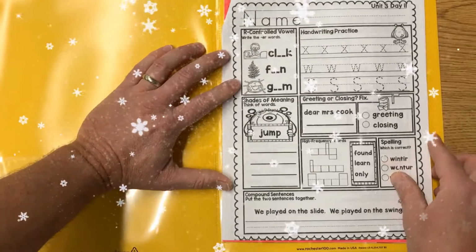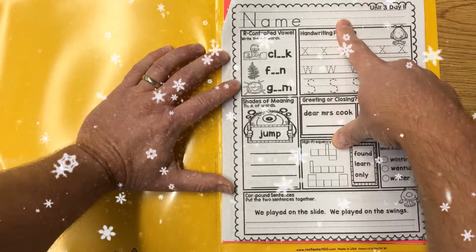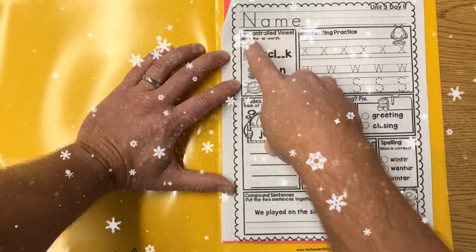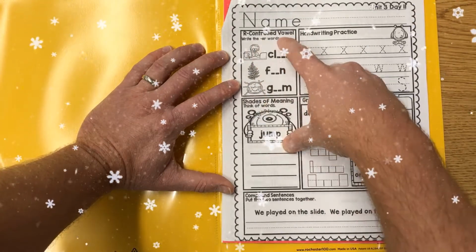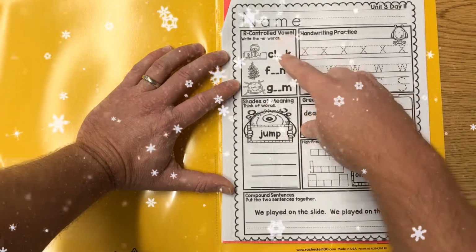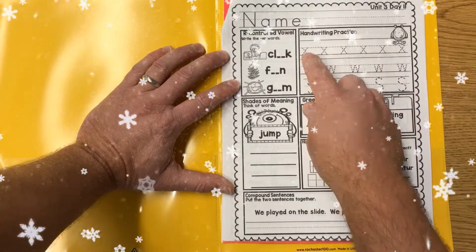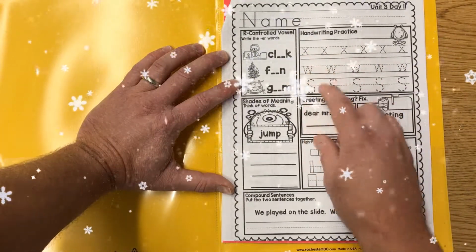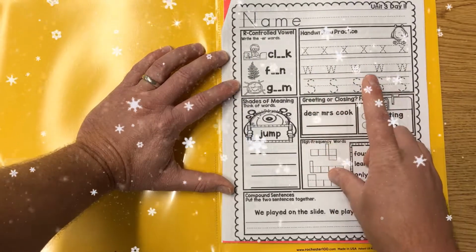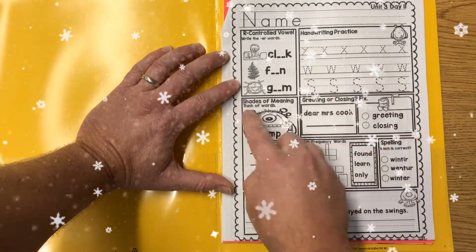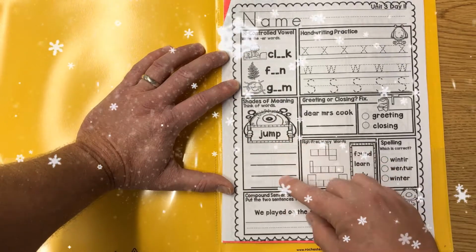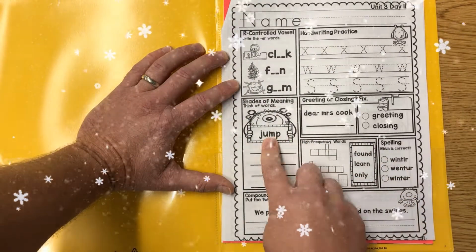Okay, let's go to page 11. Name neatly on the line, please. R-controlled vowel, write the ER words where they make sense. Handwriting practice, please trace the X, W, and capital S neatly on the lines. Shades of meaning, think of words. Can you write down 4 more words for the word jump?